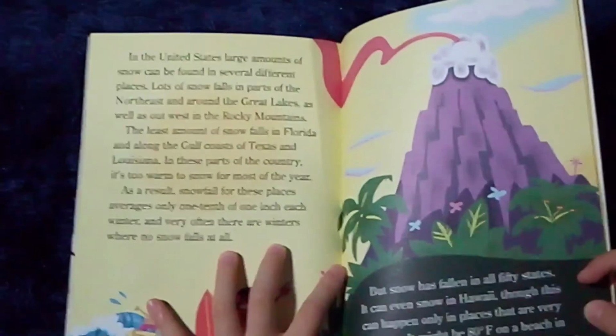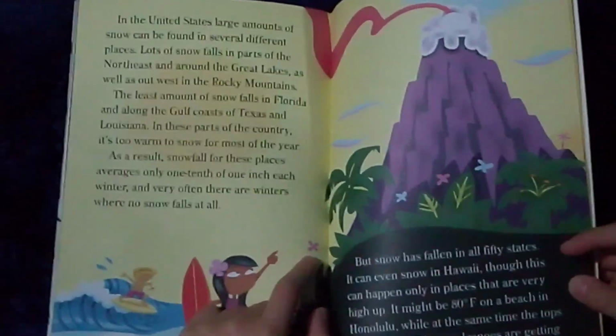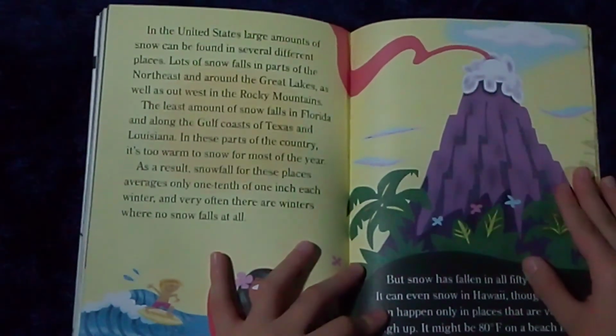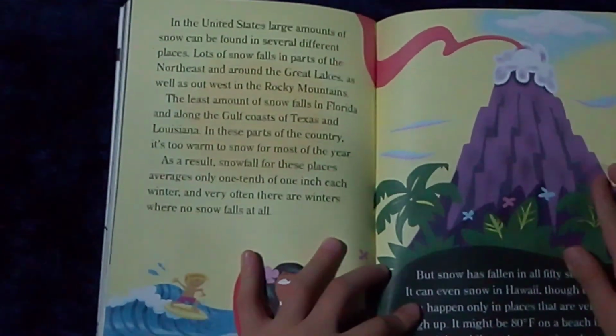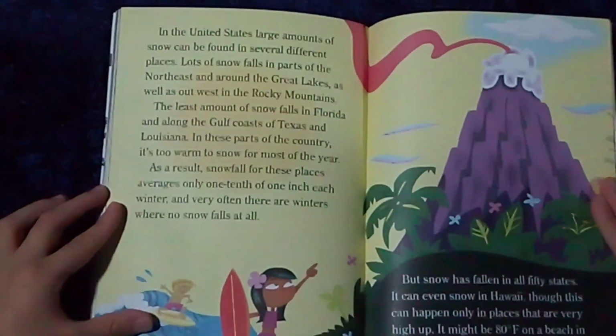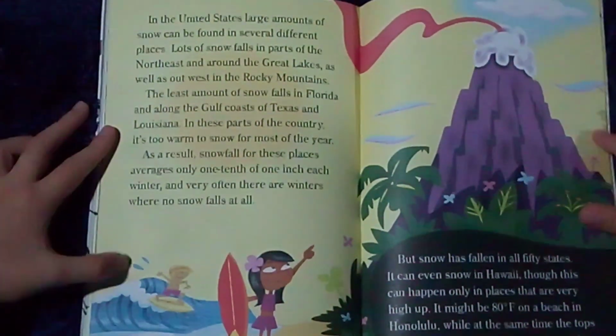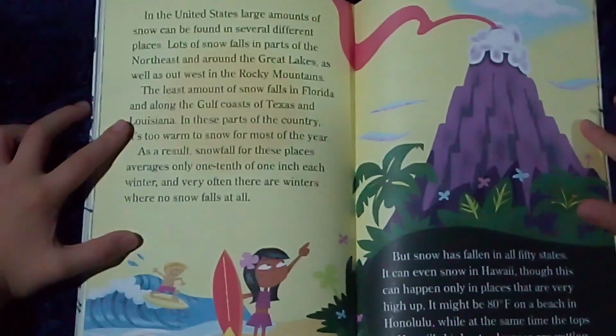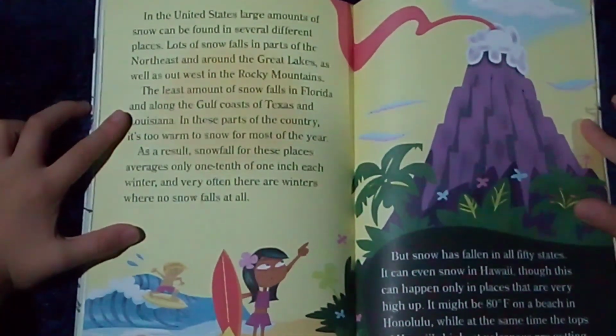In the United States, large amounts of snow can be found in several different places. Lots of snow falls in parts of the Northeast and around the Great Lakes, as well as out west in the Rocky Mountains.